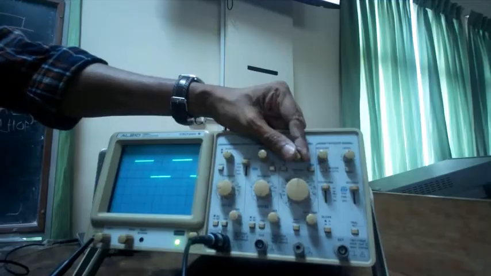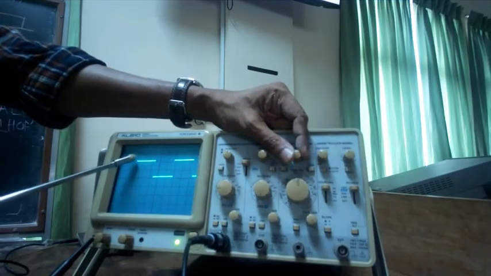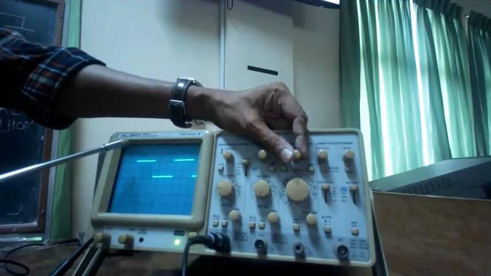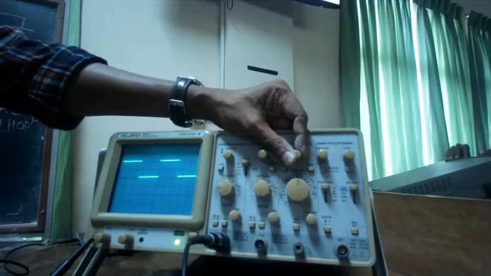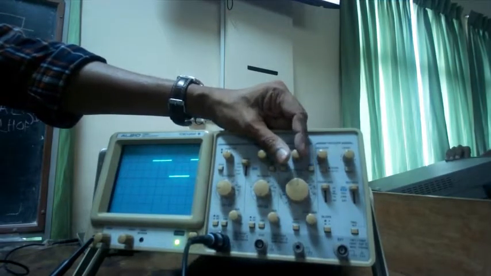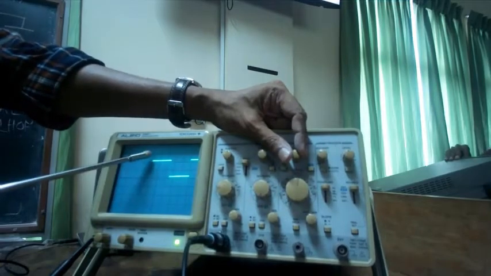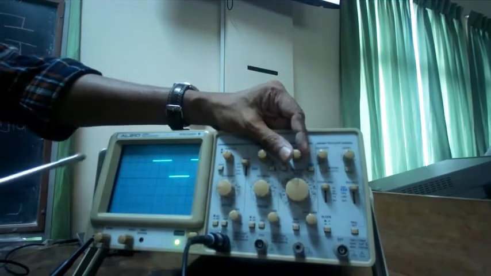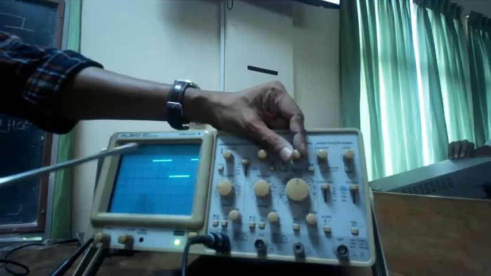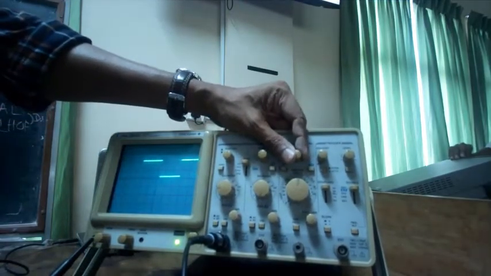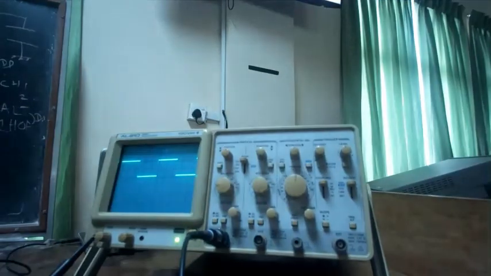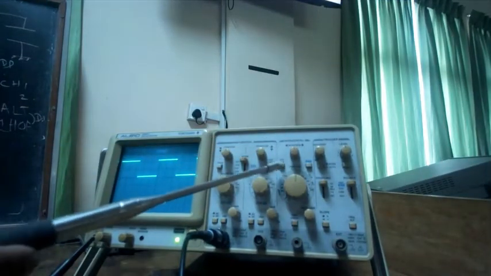So now when I apply 0 volts, it no longer starts at this 0, right? Now I am applying a positive voltage here, that's why it has moved, right? So that's the X position control, that also you know now.